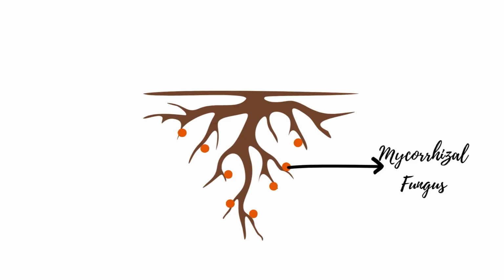Mycorrhizal roots. In some plants, roots form a mutual partnership with fungi. This is called mycorrhiza. The fungus increases water absorption while the plant provides food to the fungus.